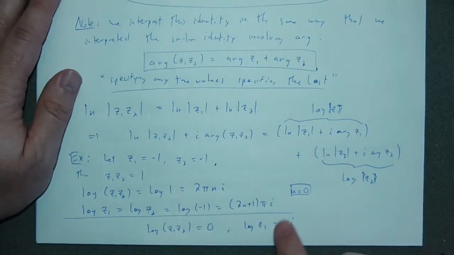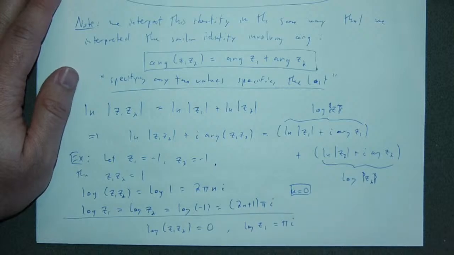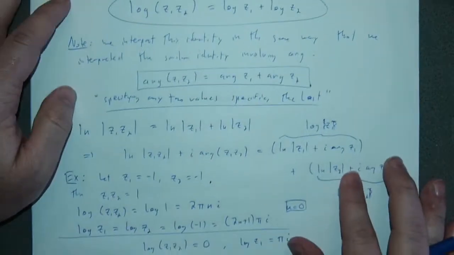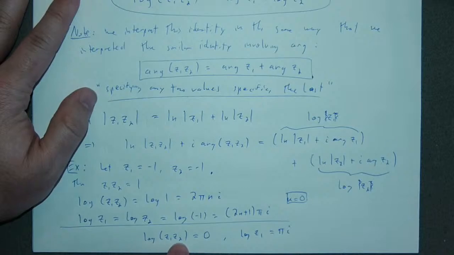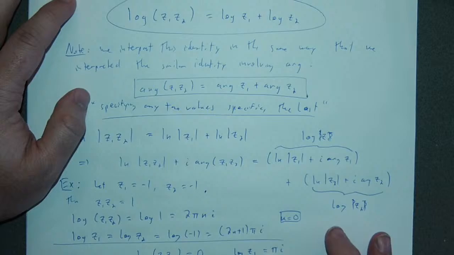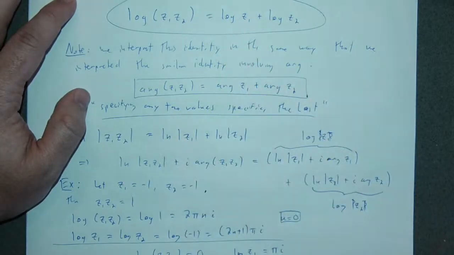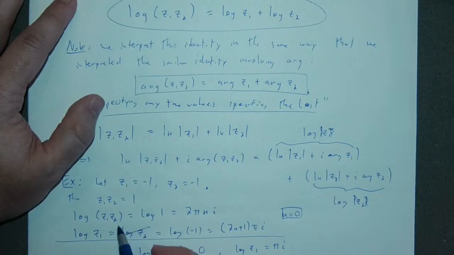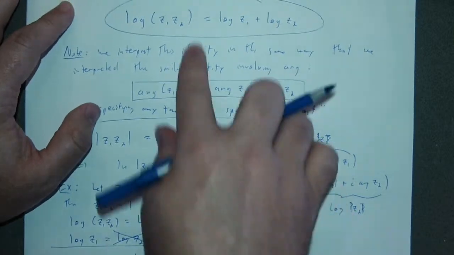Then how do I do this in a way that makes this property that I've circled up here hold? Well, I've chosen log of z sub 1 z sub 2 to be 0. Log of z sub 1 here is pi i. So I want to choose this log of z sub 2 in a way that makes this work. So I don't actually want it to be equal to pi i, because then I would have pi i plus pi i, so I'd have 2 pi i, which is not going to make this work.